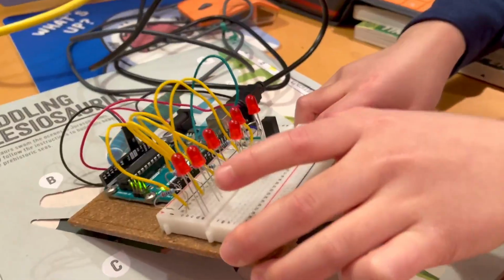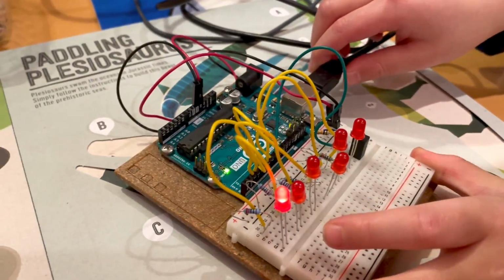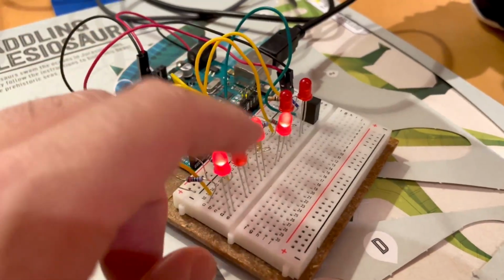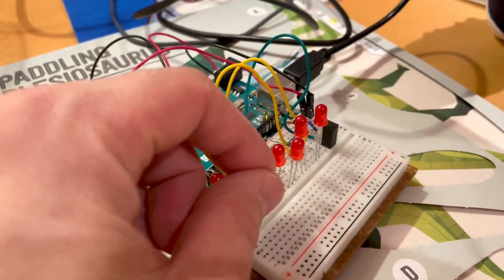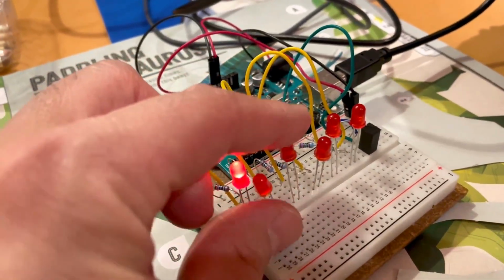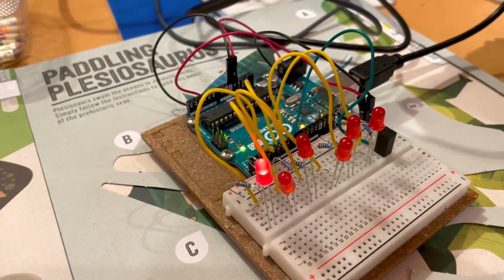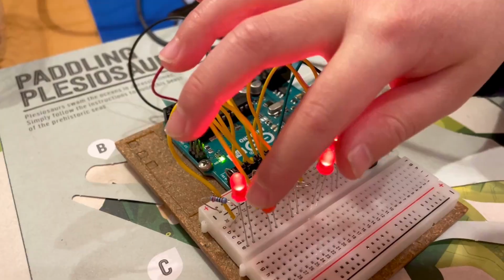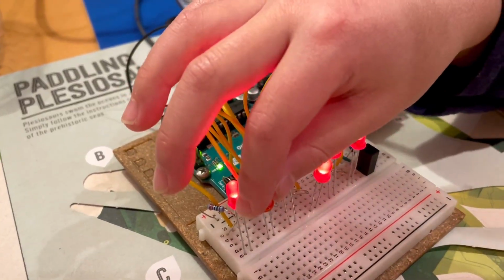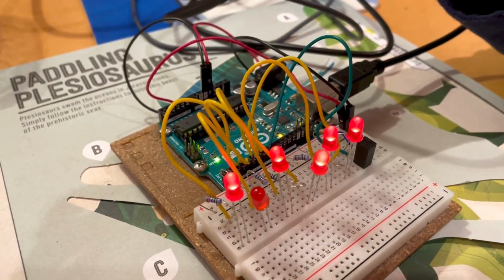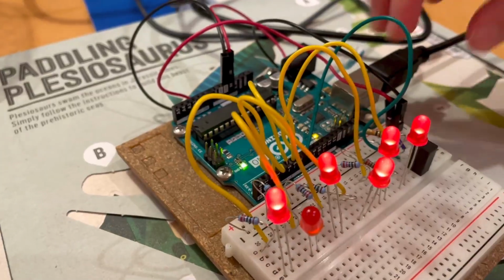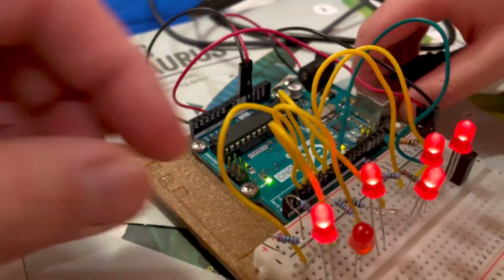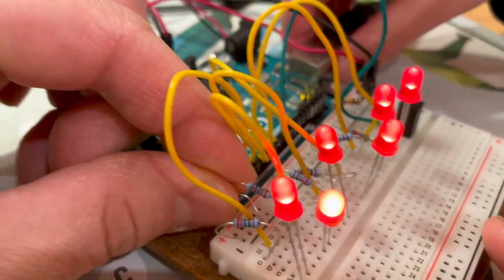Okay, so let's observe here. You set it down now. The first one lights up. Wait, what's happening? Isn't this working? Okay, it's blinking now. I guess something's wrong with that second LED, right? But I think everything else seems to work the way that you described it.